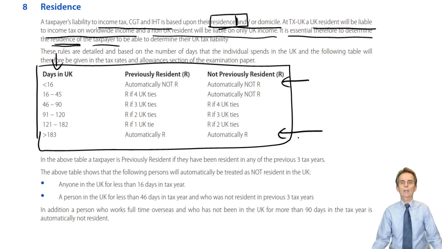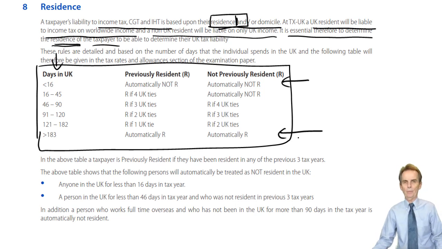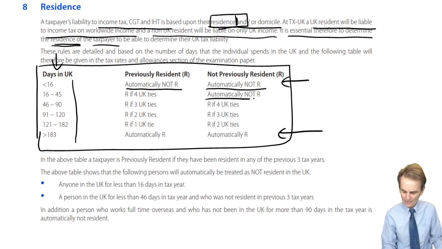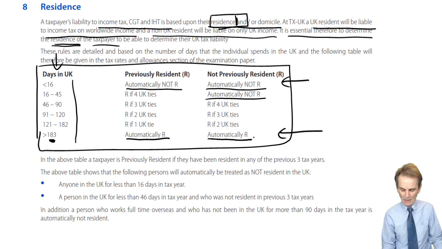Those taxpayers, again, who have varying numbers of days possibly in the UK and overseas, but a lot of overseas income, may well wish to ensure that they're classified as non-resident so as to avoid UK taxation on their overseas income. So we've got the number of days here. The fewer the days in the UK, as we've said, the better the prospect of being automatically not resident. The longer you are in the UK, so coming down here to 183 days or more, then you're going to be automatically resident.